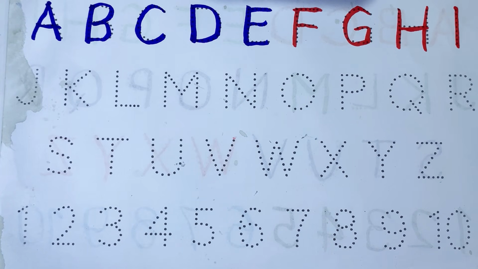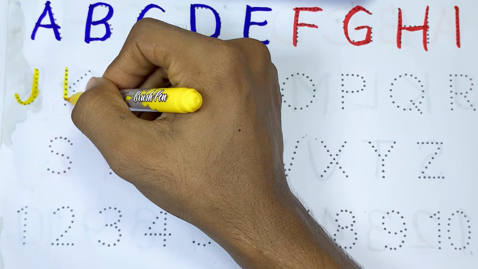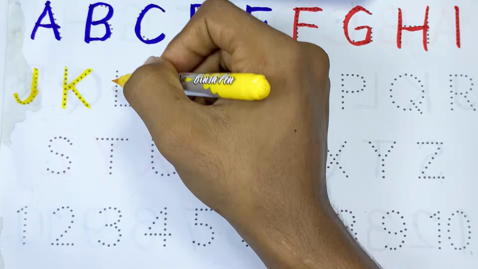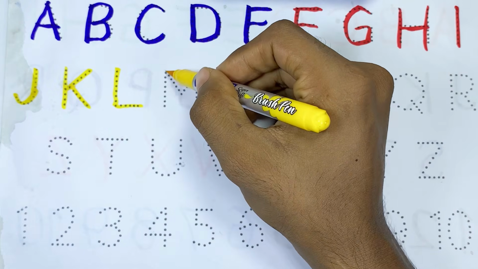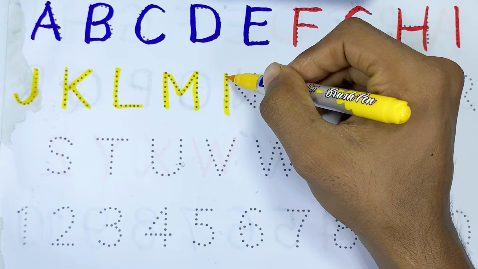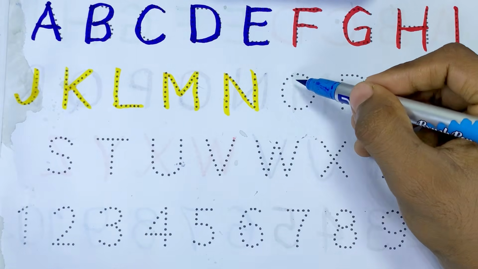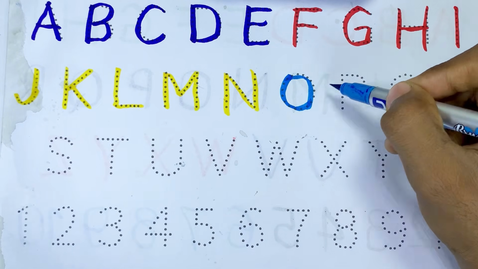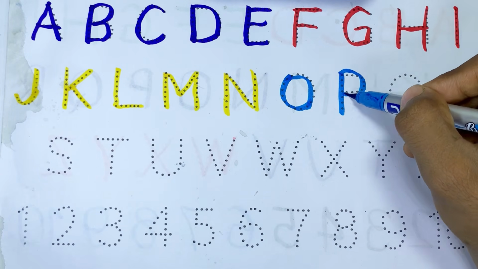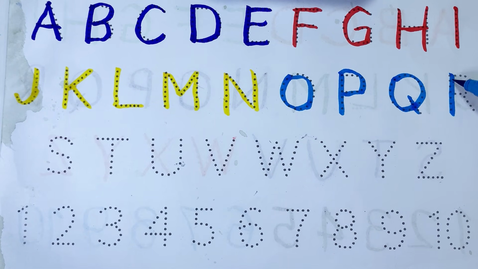Kids, now you draw J. J for joker. K for king. L for lion. M for moon. N for nose. Kids, now you draw O. O for orange. P for parrot. Q for queen. R for rose.